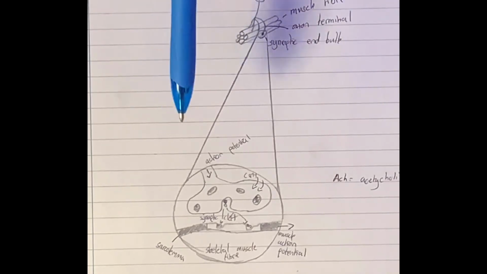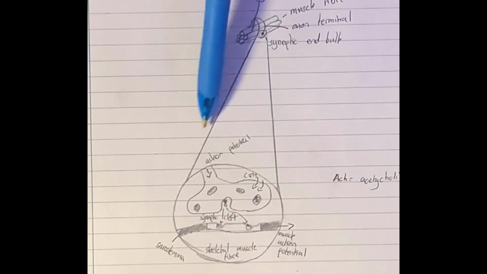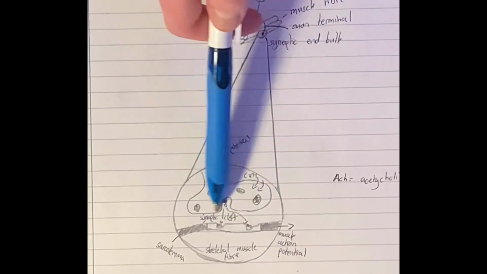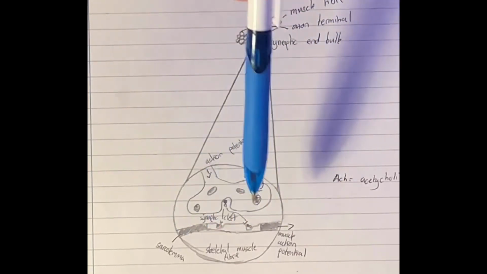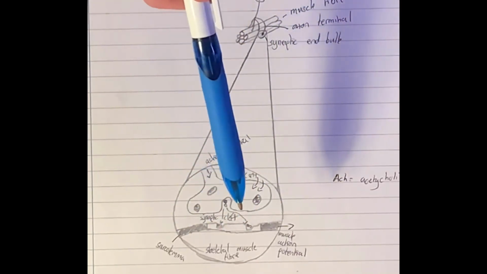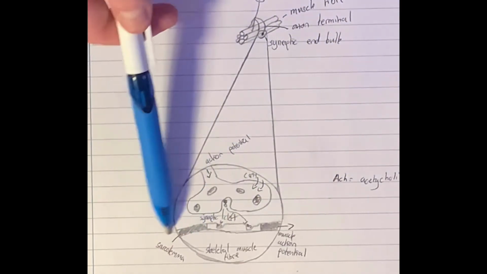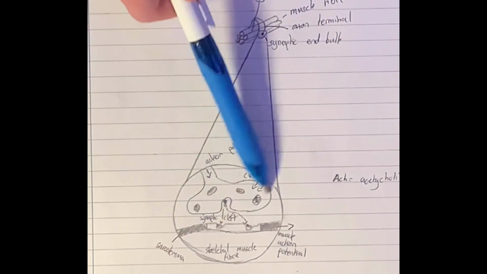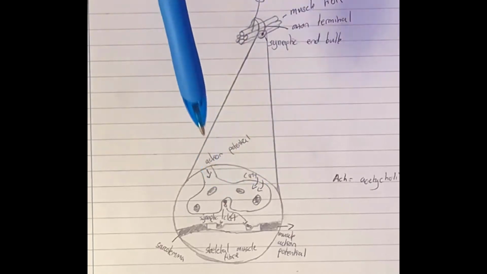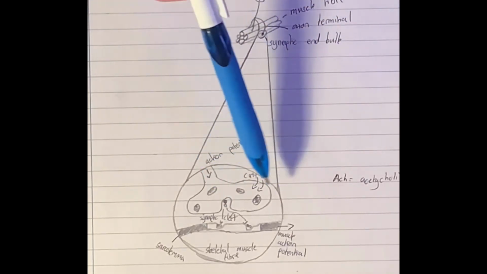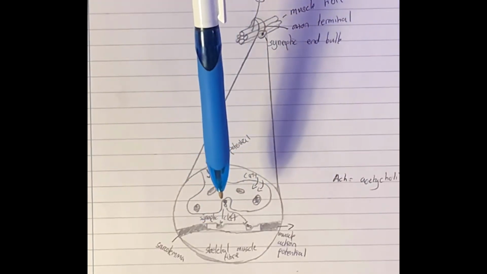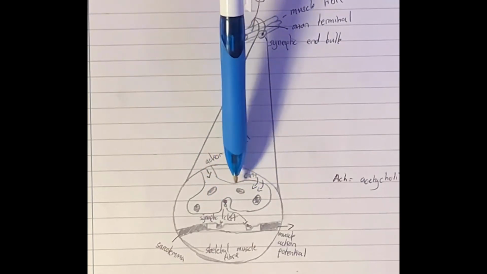What happens is when the action potential has come down the nerve cell and into the synaptic end bulb, the ATP is released by the mitochondria, and calcium is channeled into the synaptic end bulb, and it triggers the release of the ACH from the vesicles.